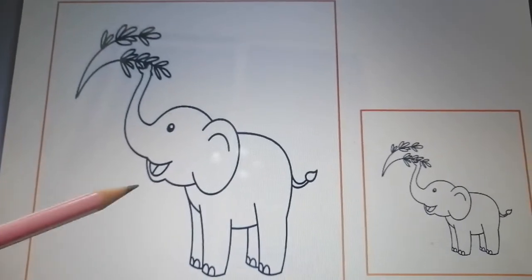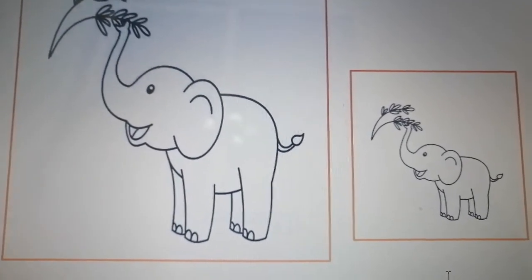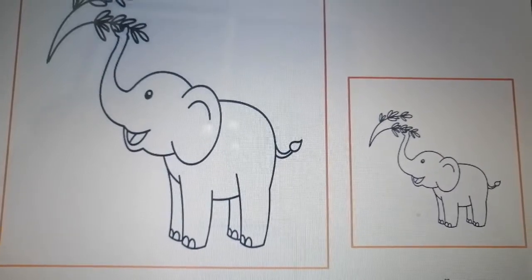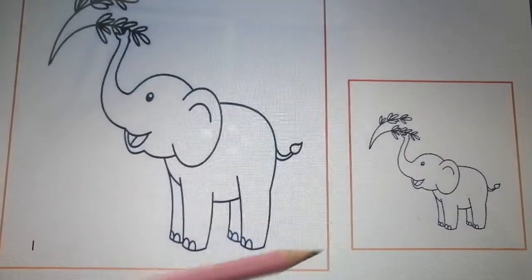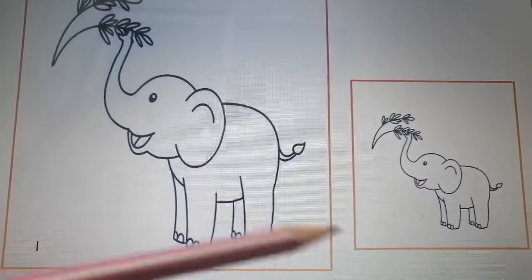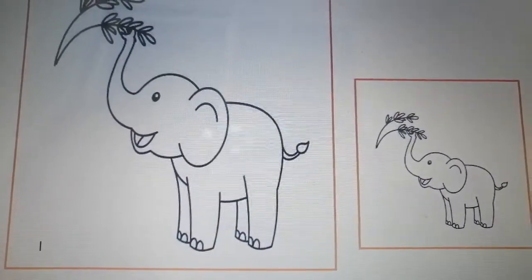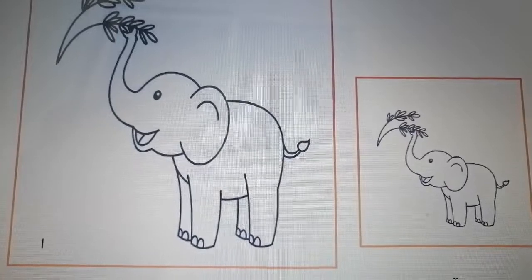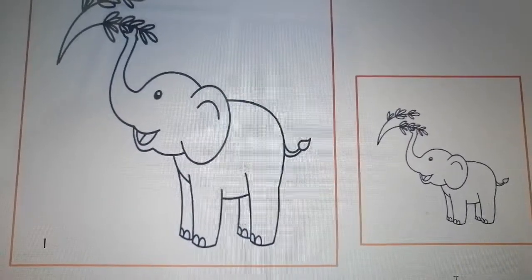For example, look at these two elephants. Which one is shorter? This one. Which one is smaller? This one. Which one is bigger? This one. Do you hear me? Which one is bigger?